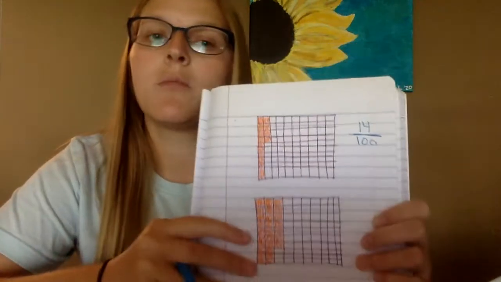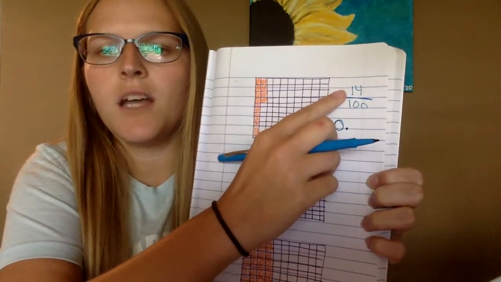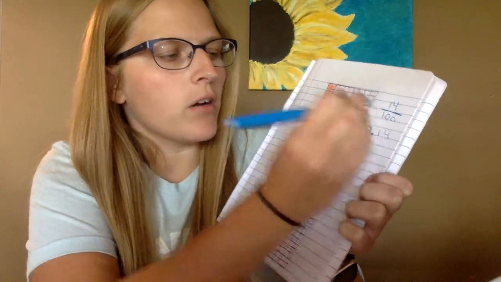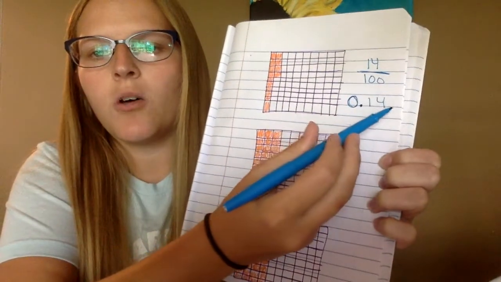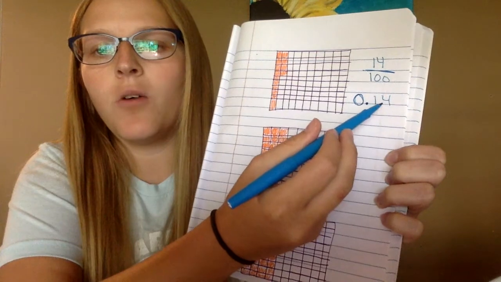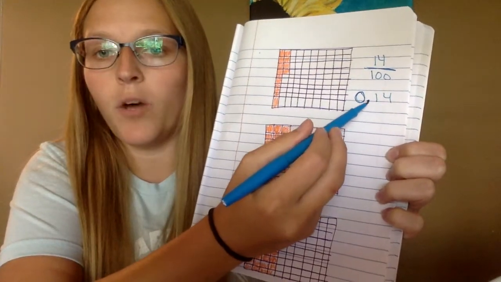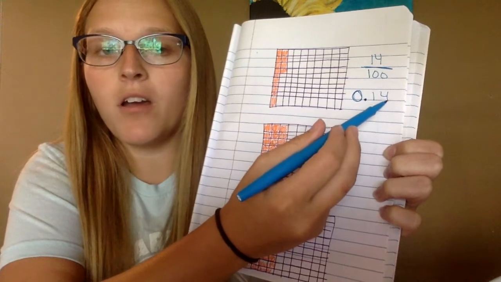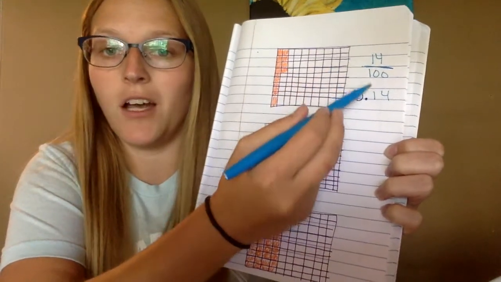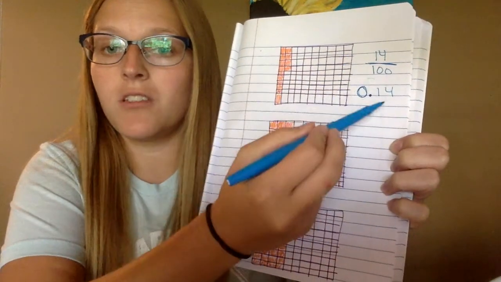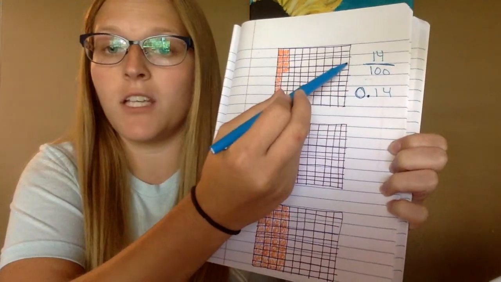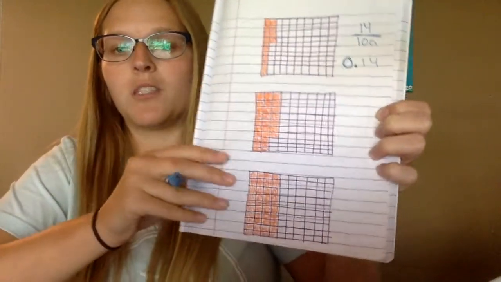So converting this or switching it to a decimal, remember decimal, we don't have any whole numbers, so we start with a 0 and then our decimal point, and then I just plug in this number. 14, 1, 4, because we're working with hundredths, so I know how far I need to go is in the hundredths spot. The 1 is in the tenths spot. That 4 is in the hundredths spot because it's 14 hundredths. So 14 hundredths, 14 hundredths. They mean the same thing, but this is written as a fraction. This is a decimal.